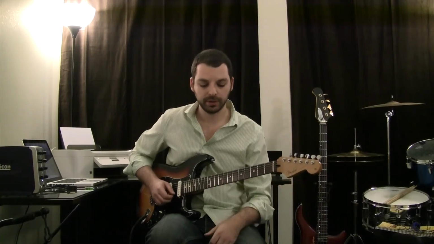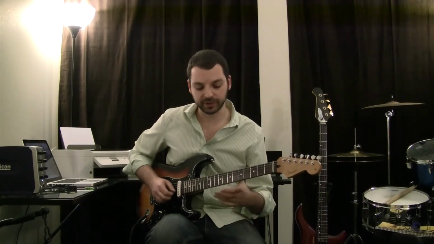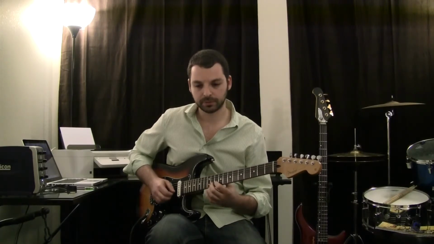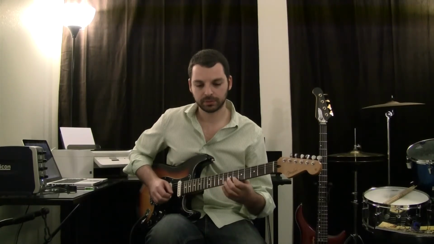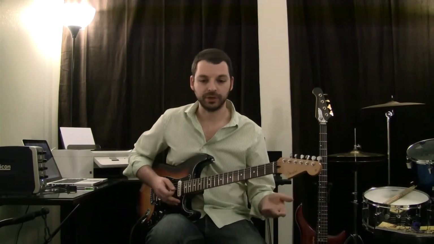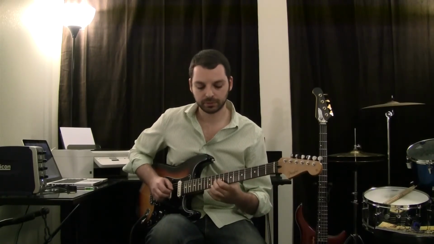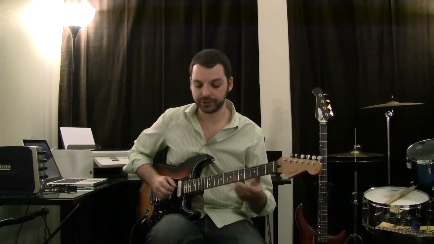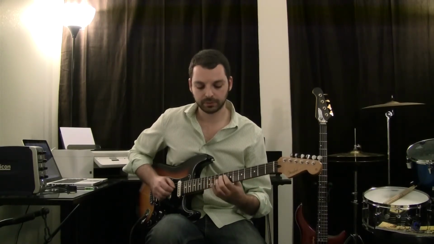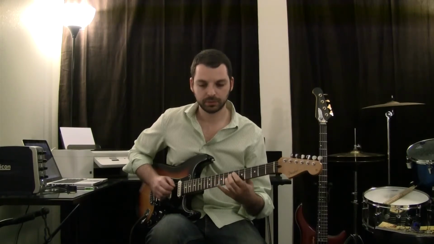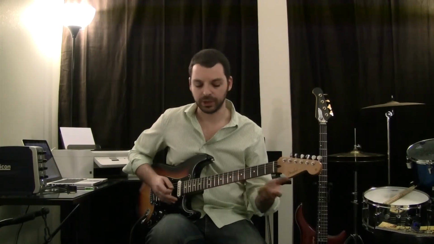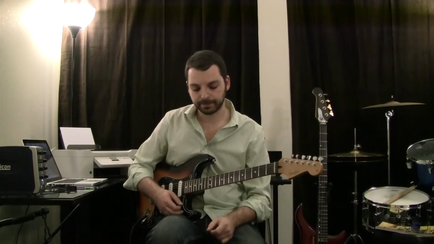and so on, it could be repeated off of the 2nd string. It can also be repeated on all the other strings. The 3rd string, 4th string, and so on, 5th and 6th.